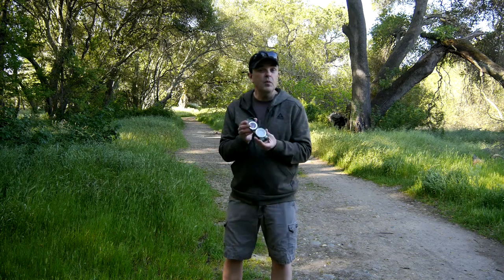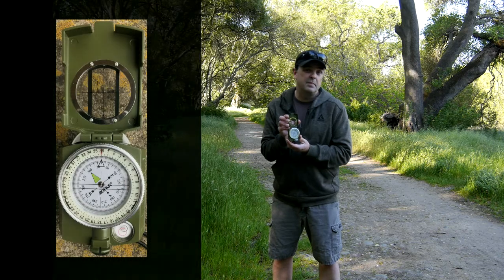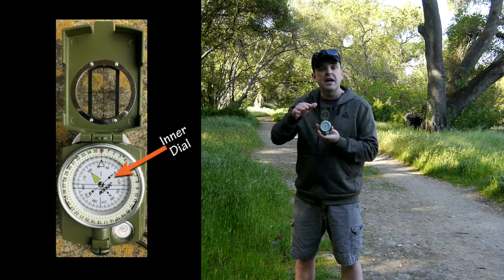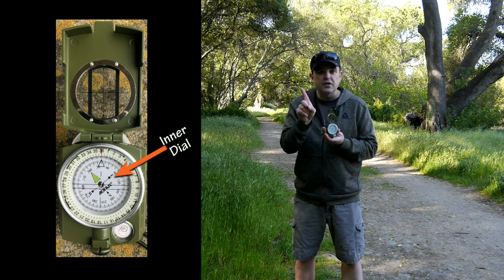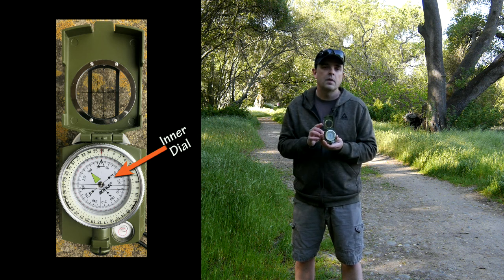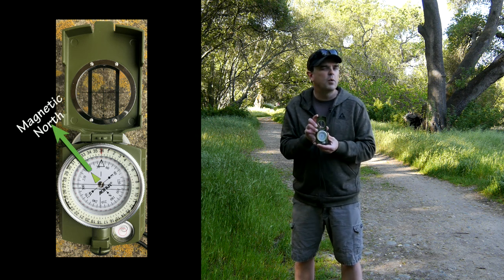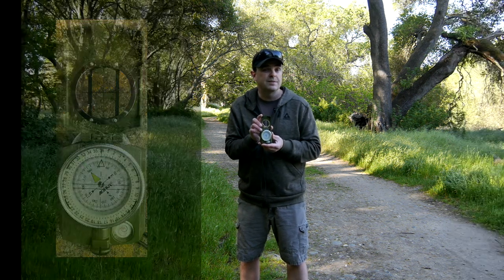There are different kinds of compasses. This one is called a lensatic compass. And what's special about it is that it has a floating inner dial instead of a little skinny needle to show you where north is. Like all compasses, a lensatic compass always points to where magnetic north is.